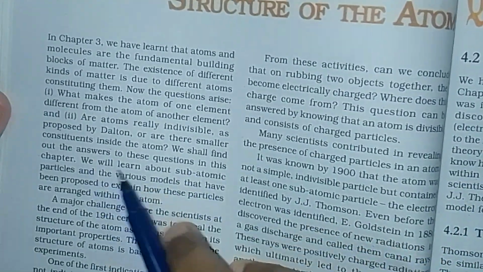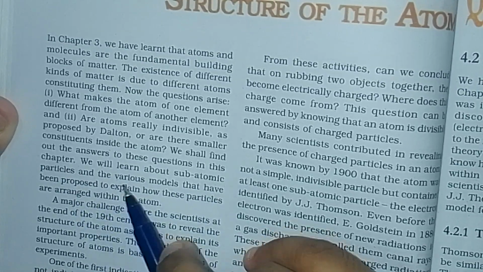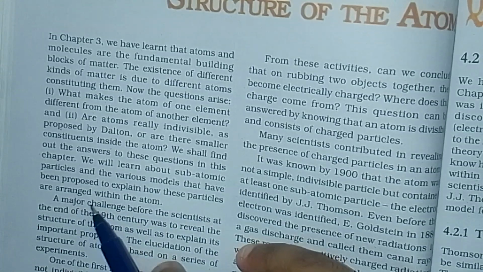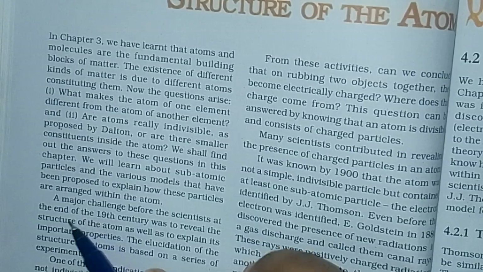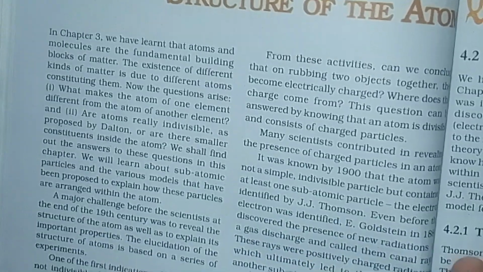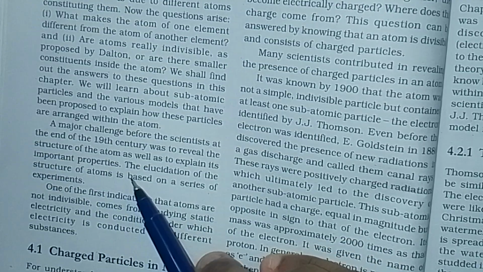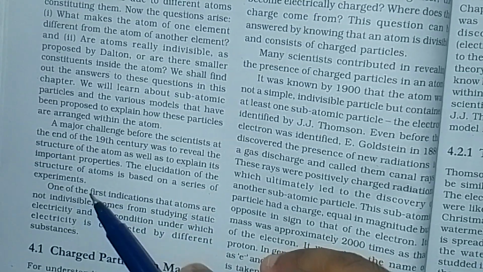We shall find out the answers to these questions in the chapter. We will learn about the subatomic particles and the various models that have been proposed to explain how these particles are arranged within the atom. A major challenge before the scientists at the end of the 19th century was to reveal the structure of the atom as well as to explain its important properties. The elucidation of the structure of atoms is based on a series of experiments.